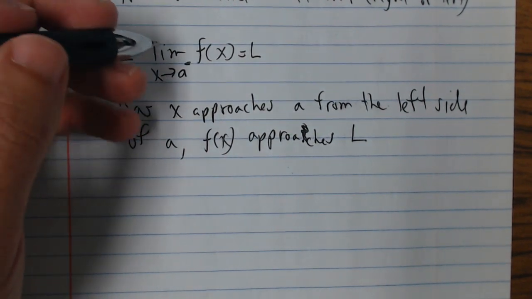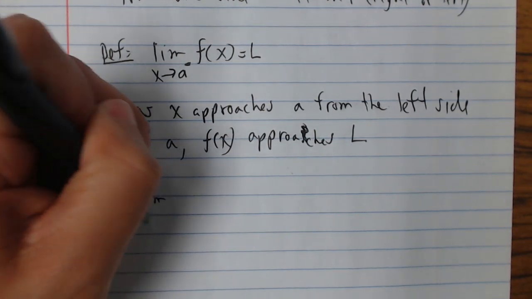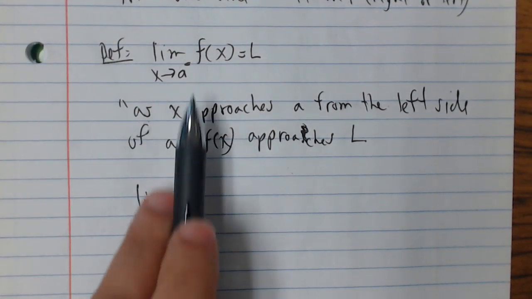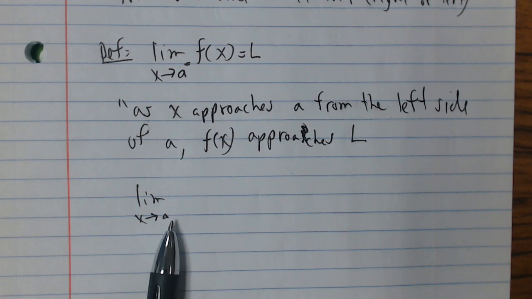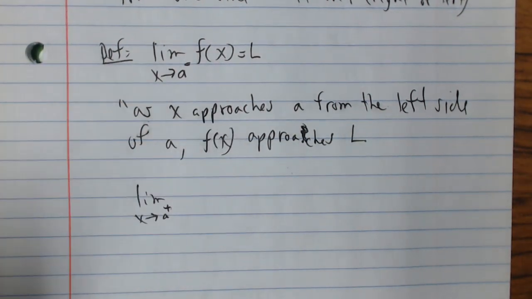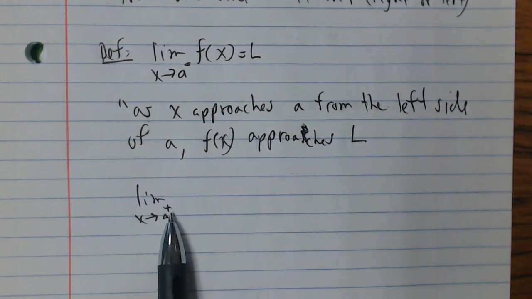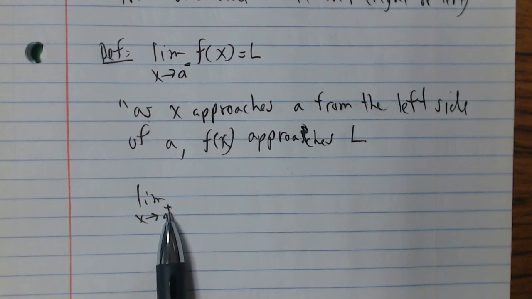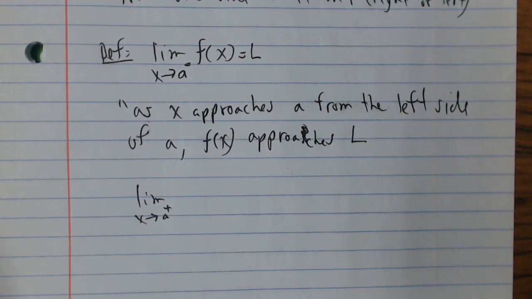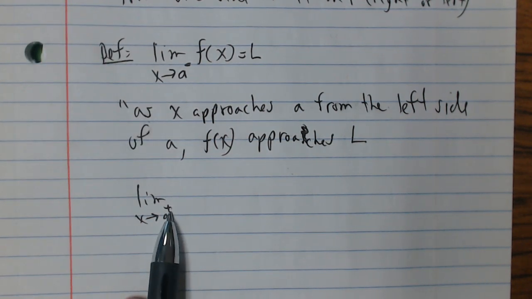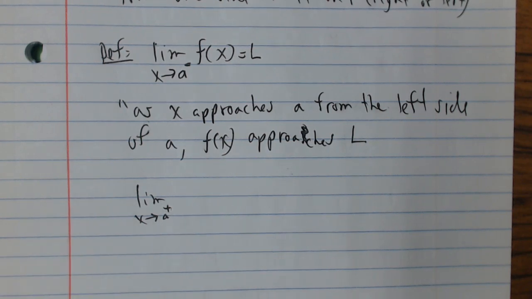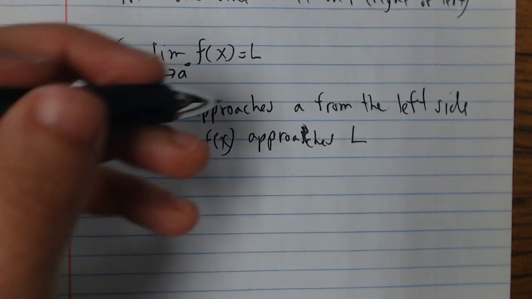I'm sure you guys could guess, it would look similar to that, except instead of having a minus above it, it has to have a plus. So remember, if it doesn't have a plus or a minus directly above it, then that means it's a two-sided limit. So if it's one-sided, you'll know. If nothing's written, if you don't see a plus sign above it or a negative above it, then it's a two-sided limit automatically, okay?